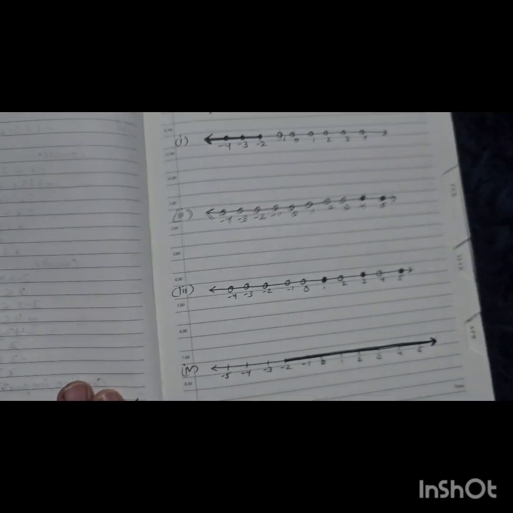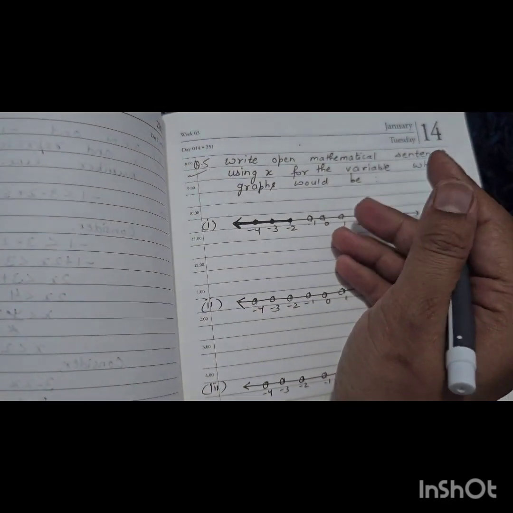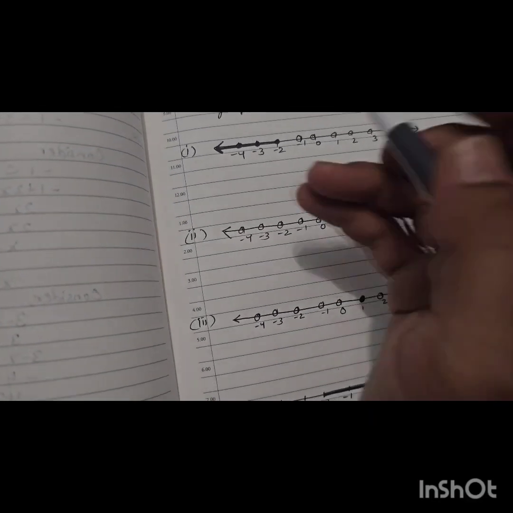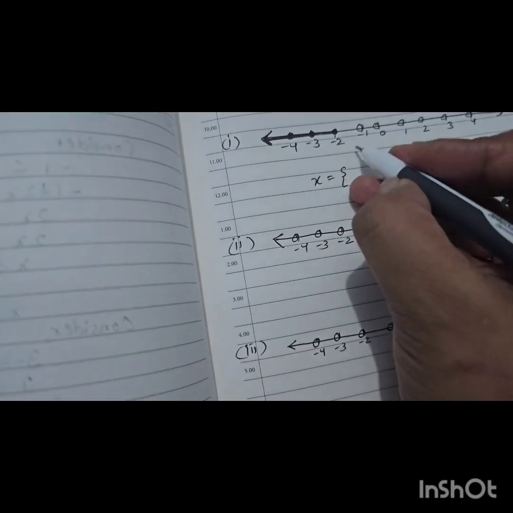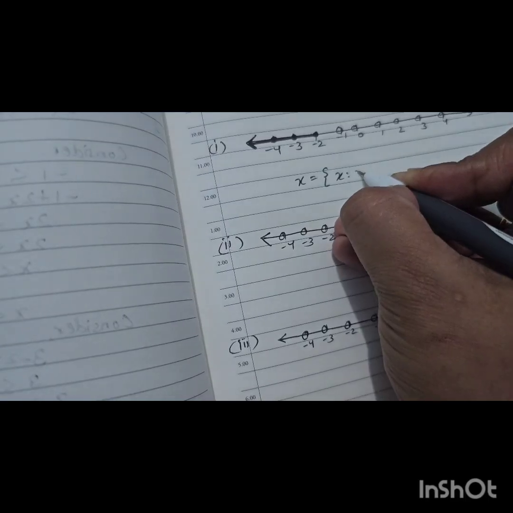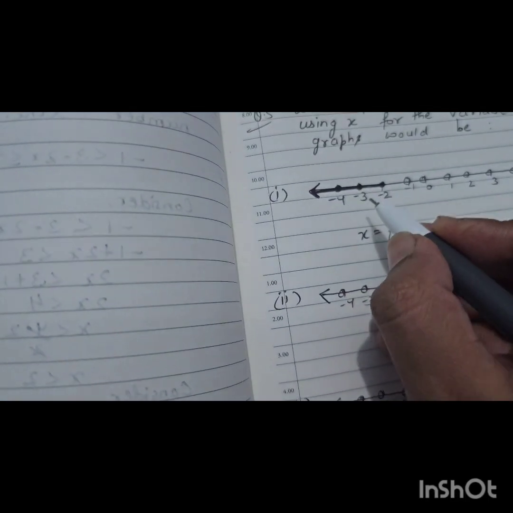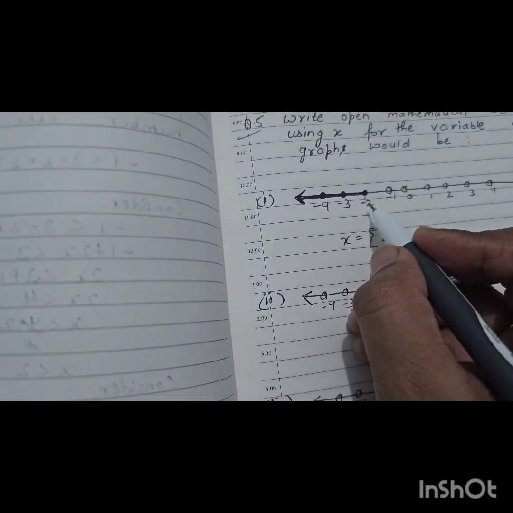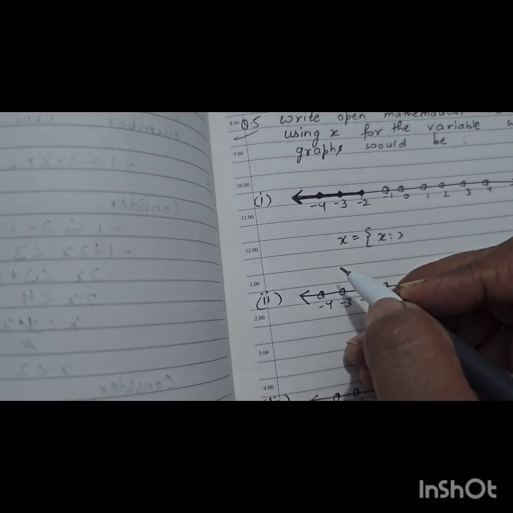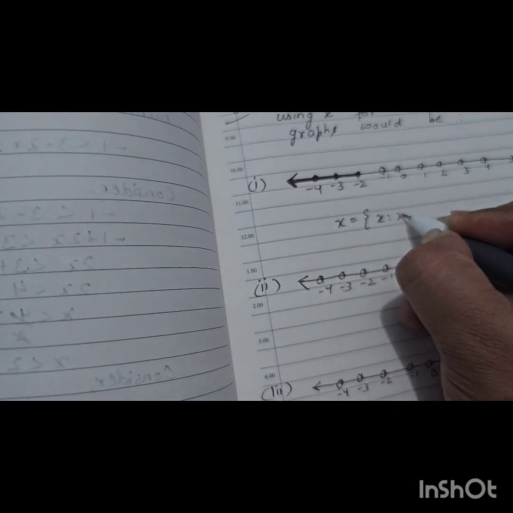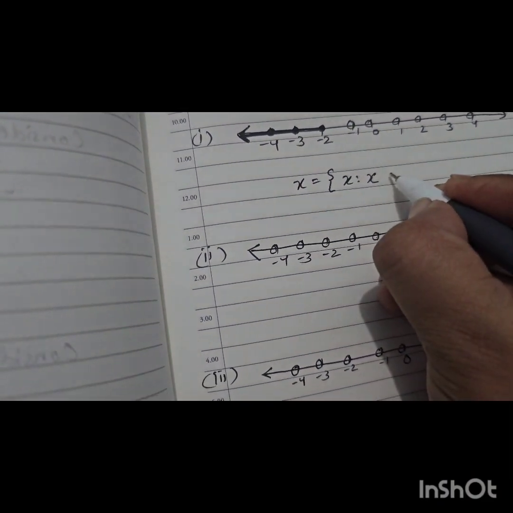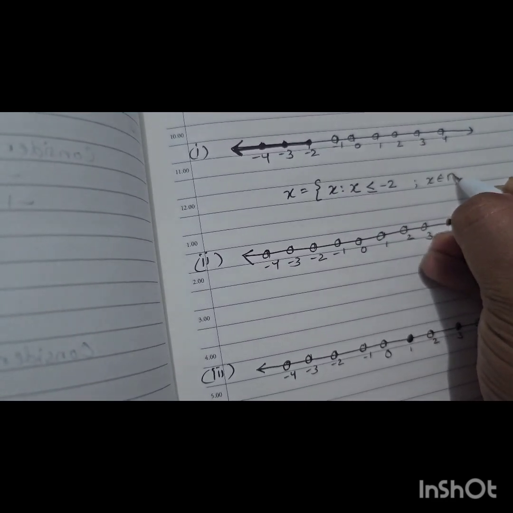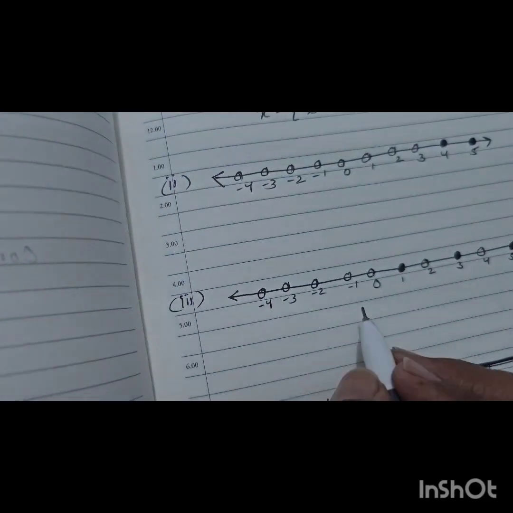Now coming to the next question. Write open mathematical sentences, which means we have to write all the solutions in set builder form. See, what is the solution set? x such that values are from minus 2, which means all the values are less than minus 2, correct? So x such that x is less than or equal to minus 2, and x belongs to real numbers here, because this line is traced.